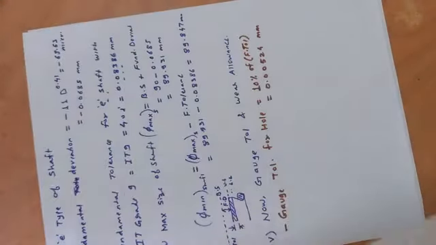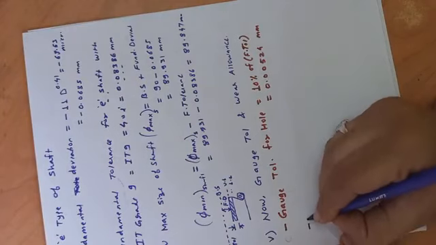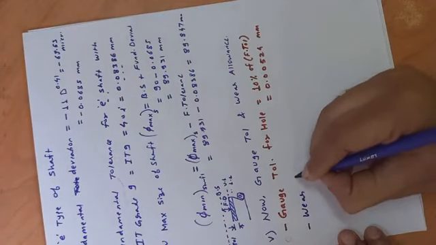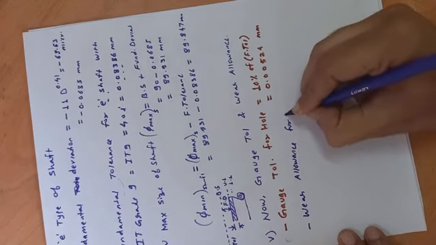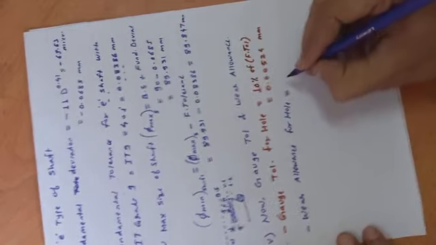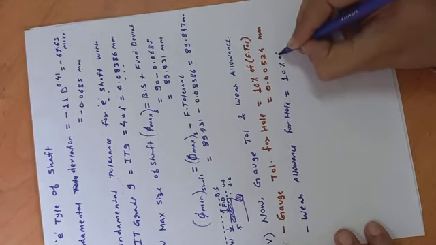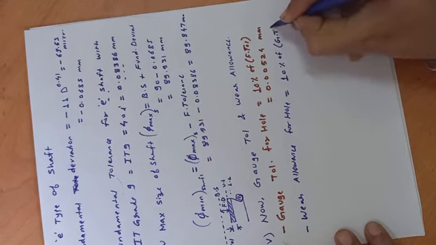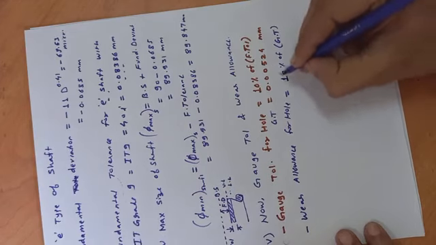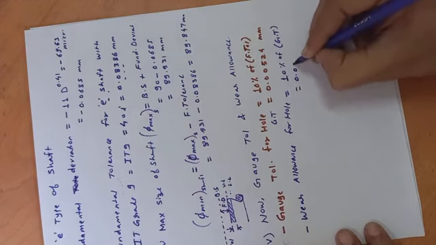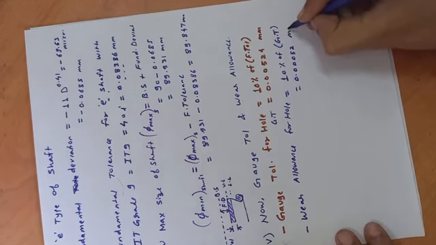Similarly, we have to find out wear allowance for hole. So wear allowance for hole is taken as 10% of gauge tolerance, this gauge tolerance, okay. So 10% of this means 0.00052 mm, okay.